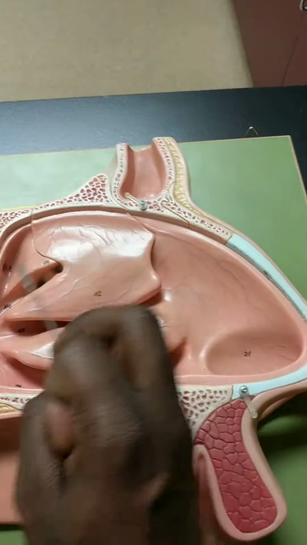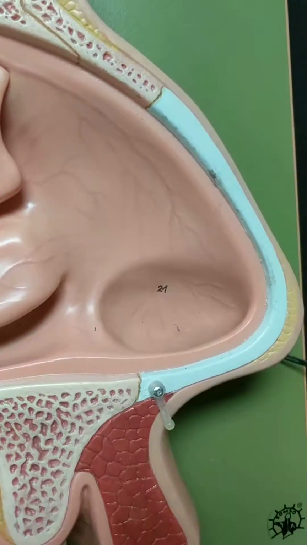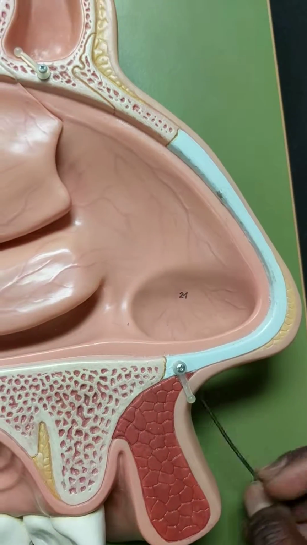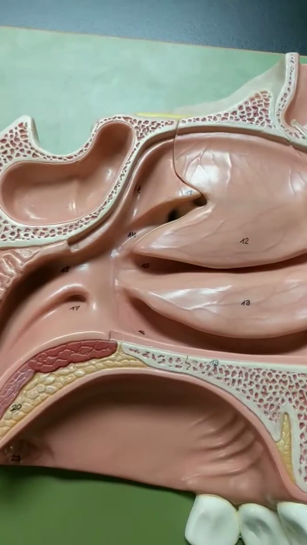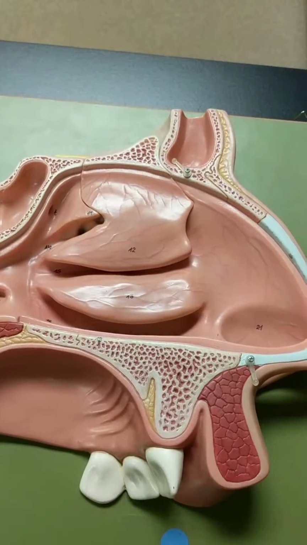And then this whole structure here will be your nasal cavity. The opening here will be your anterior naris. And another word for naris is just nostril, right? So, all right, I think that is it. Hopefully that's been helpful.